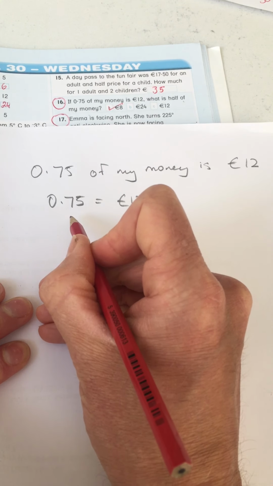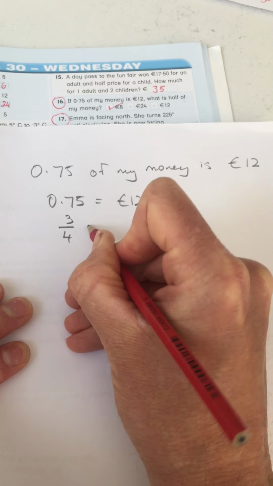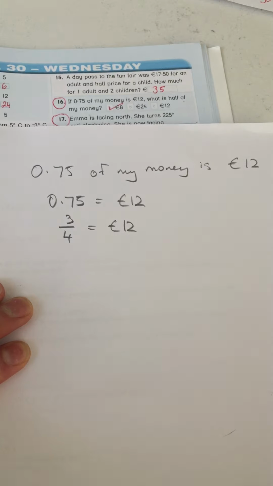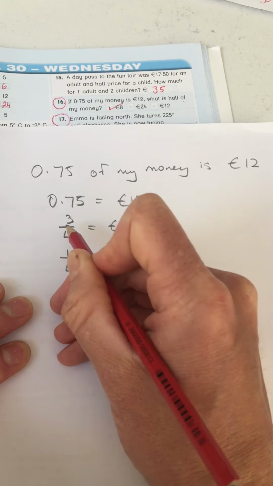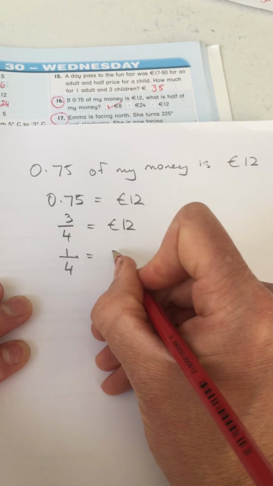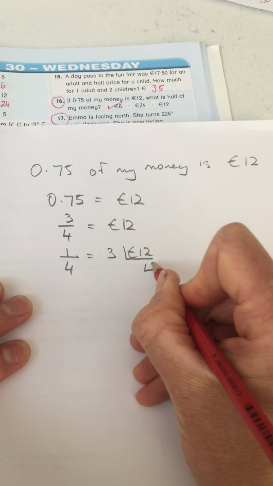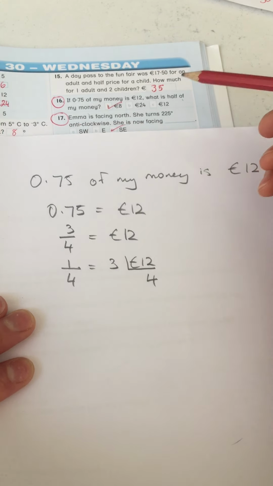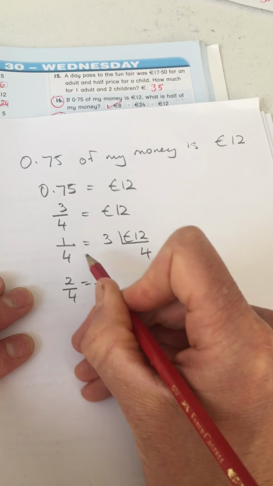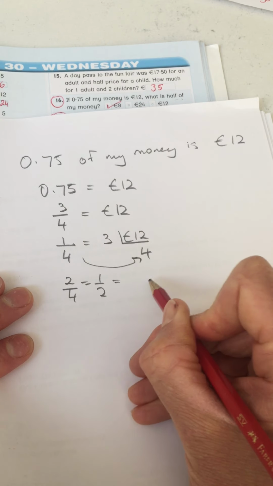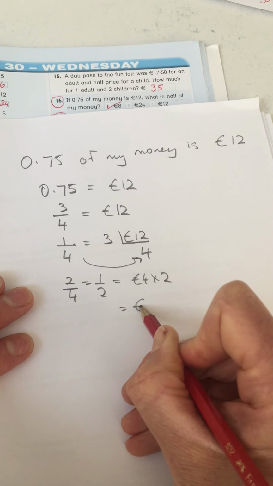0.75 is a decimal. I'm going to change that to a fraction. 0.75 is 3/4. So 3/4 equals €12. 1/4 is equal to that €12 broken into 3 parts, because this is 3/4. So 1/4 is equal to 12 divided by 3, which equals 4. Now I have a quarter and I'm asked to find half of it. I know that 2/4 equals a half, and I have 1/4, so 2/4 is equal to that €4 times 2, which is equal to €8.